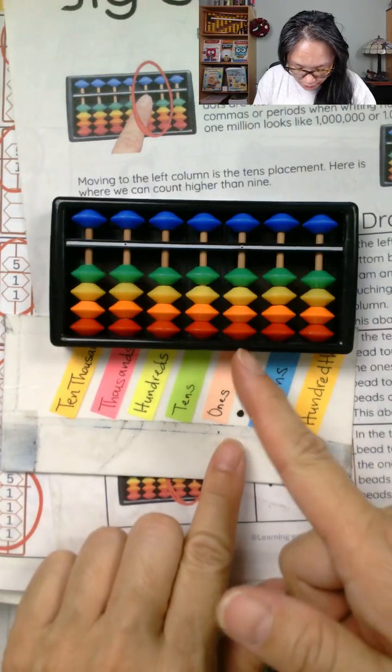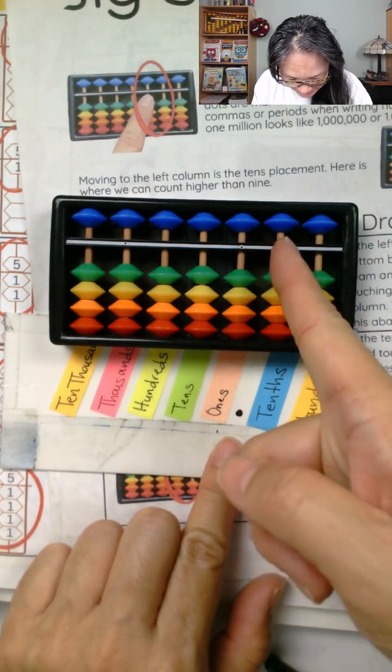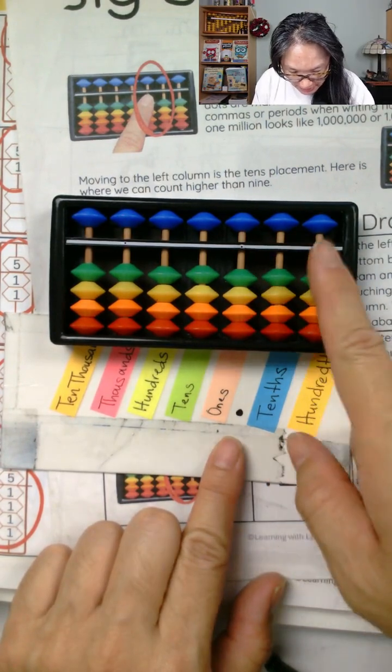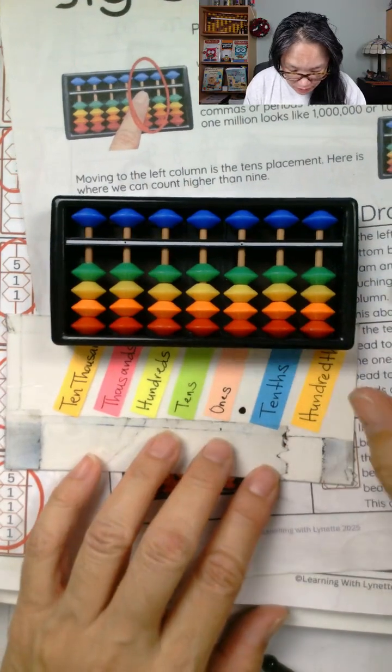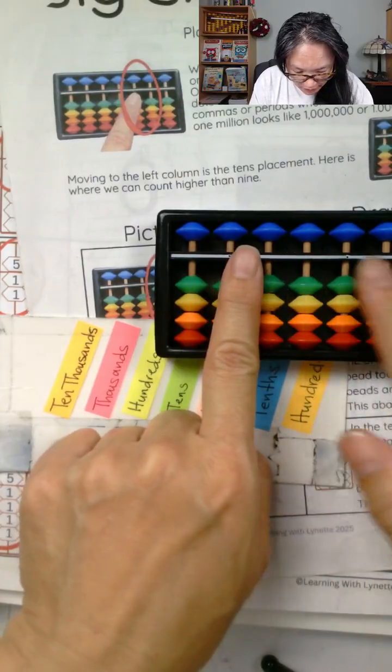Yep. And so if you notice, after the ones is my decimal. The decimal sits between the ones and the tenths. So then I have my tenths and my hundredths. So now we have decimals. And it's the same thing. If you have your ones over here, then all of these would be your decimals over here.